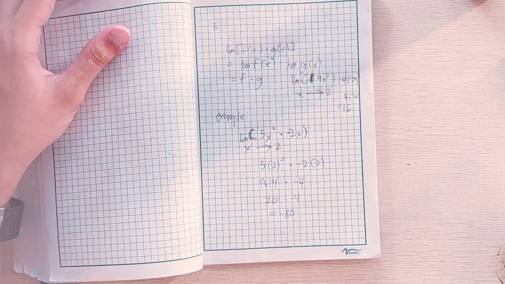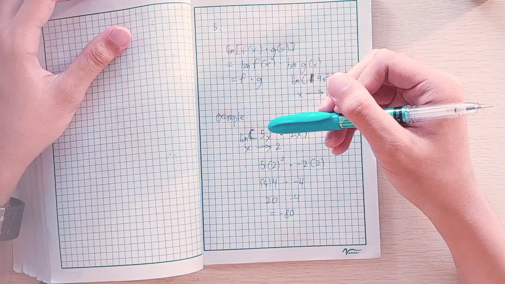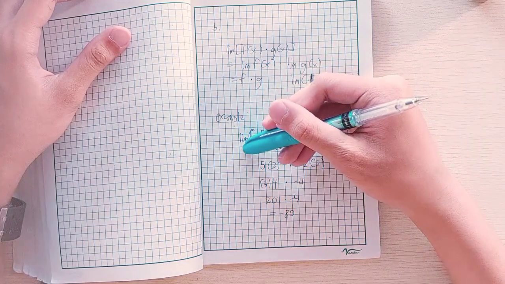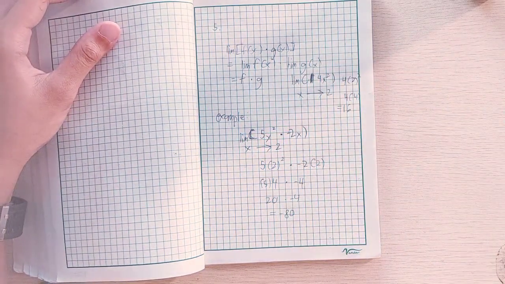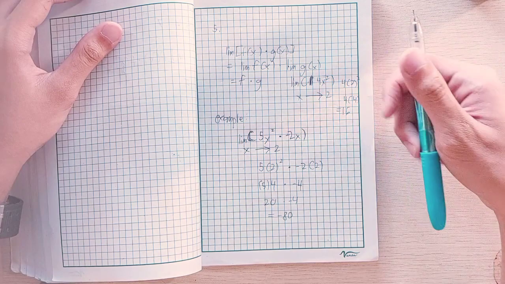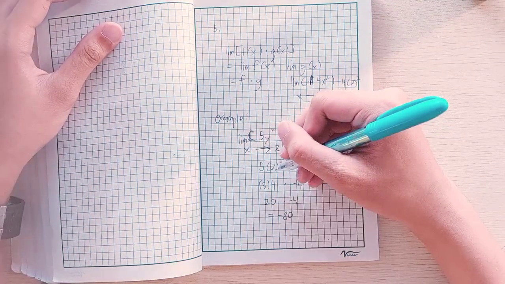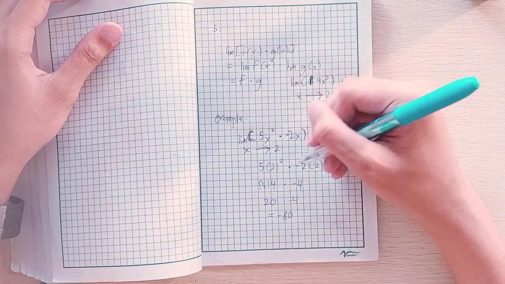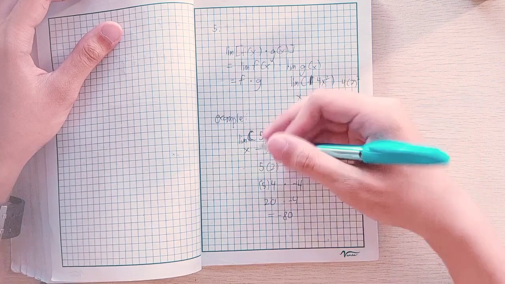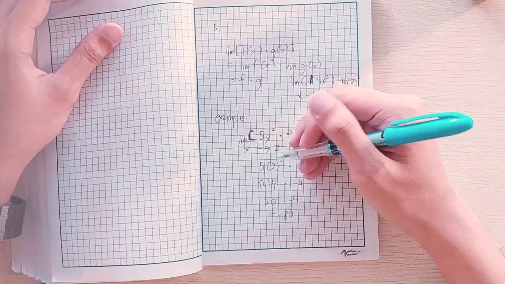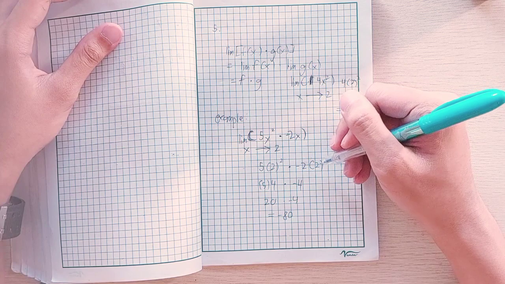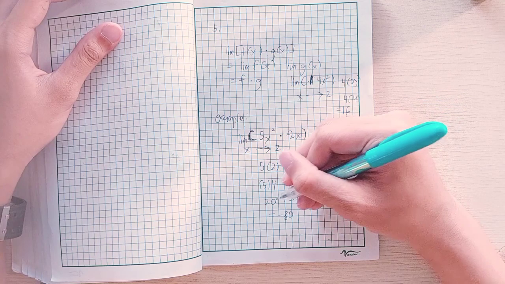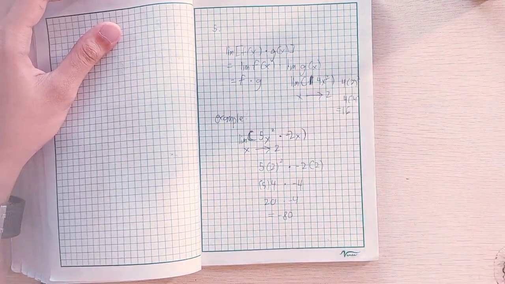Now let's have another example. Limit of 5x squared multiplied by negative 2x as x approaches 2. As we did here, we'll just be substituting. So 5 times 2 squared, then negative 2x, replace the x with 2, so negative 2 times 2. Let's evaluate this. 2 squared is 4, then 2 times negative 2 is negative 4. 5 times 4 is 20, 20 times negative 4 is negative 80. That's the final answer.